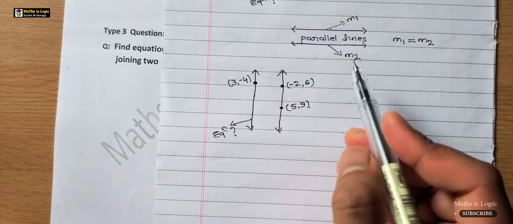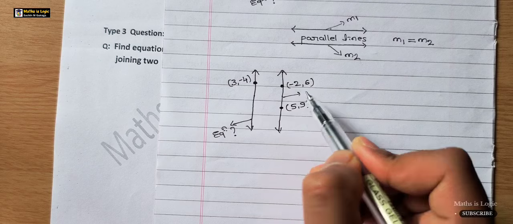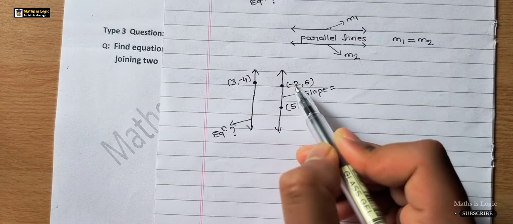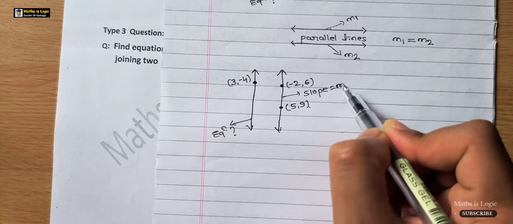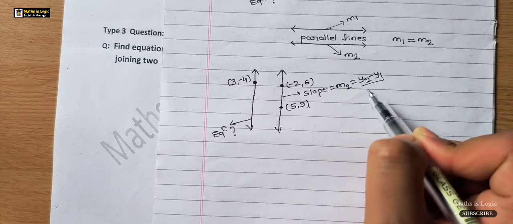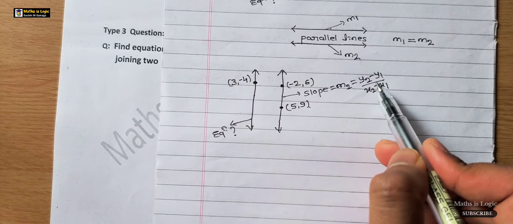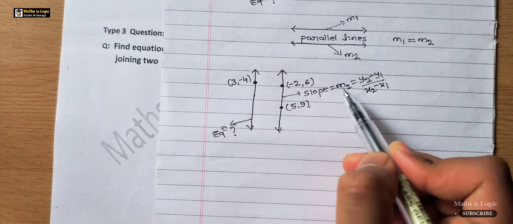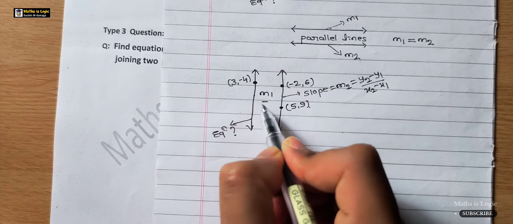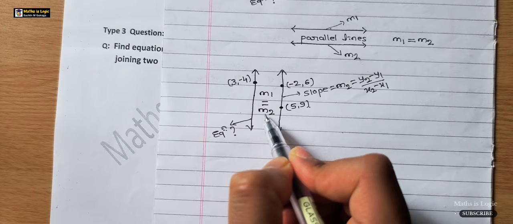So what we need to do is, first using this second line 2 points, find out the slope. So 2 points are given, x1 y1 and x2 y2. That's why slope formula becomes y2 minus y1 divided by x2 minus x1. Using this formula, find out slope m2. After that, you know the parallel condition, m1 is equals to m2.